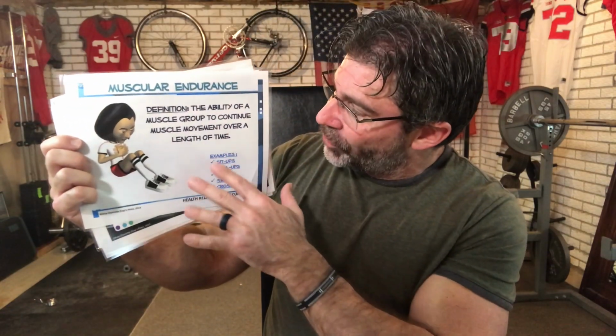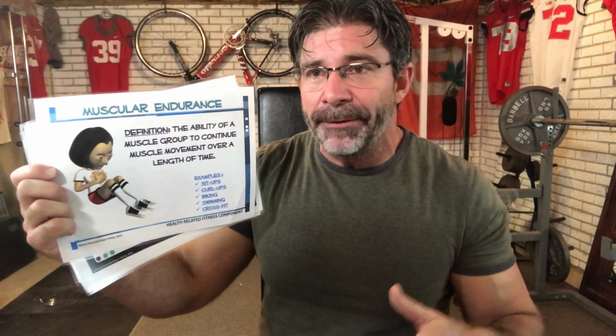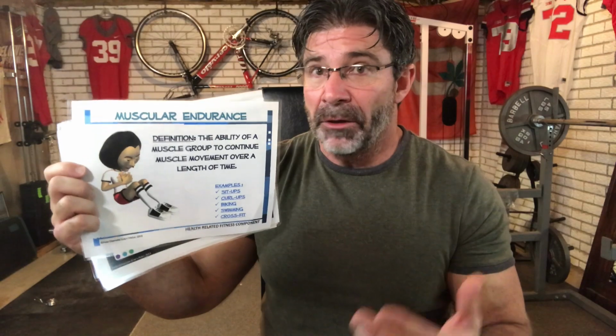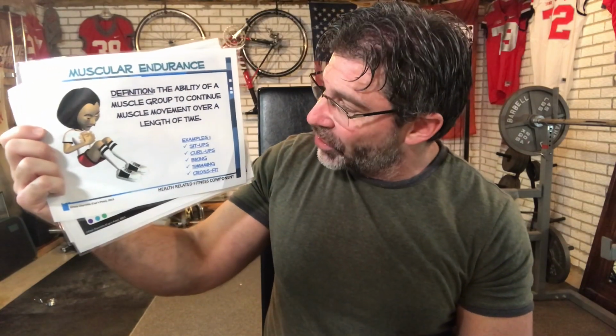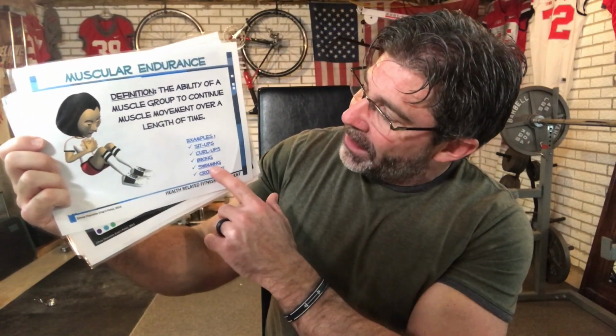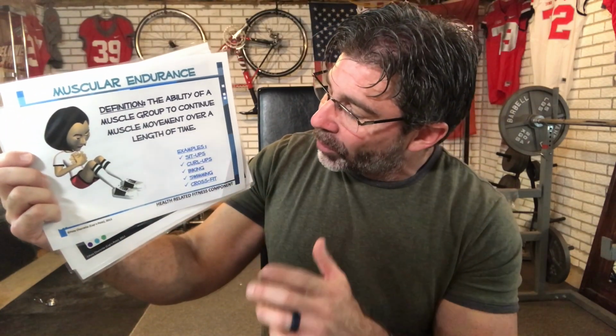But for muscular endurance, something like doing sit-ups, a lot of you can do sit-ups for a really long time. If you can only do 8 or 10 sit-ups, that would not be something of muscular endurance really for you. But other students, you know, we've had older students who could just do hundreds of sit-ups, okay? That would be something that would be considered more muscular endurance. So the examples they give here are sit-ups or curl-ups, biking, swimming, okay? Something you can do over and over again.